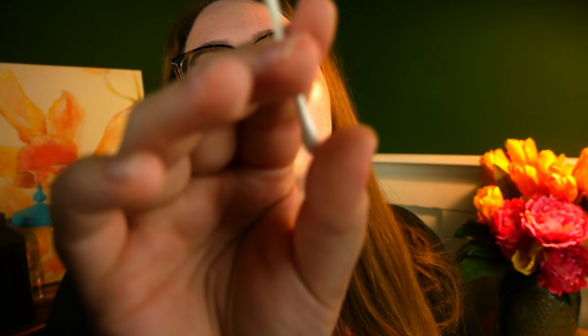Okay, excellent. So let's bring out our cotton bud here. So this is going to feel soft. I'm just going to test this on your jaws so you know what that feels like. Just like that. Keep your eyes closed and just let me know when you feel that soft touch.